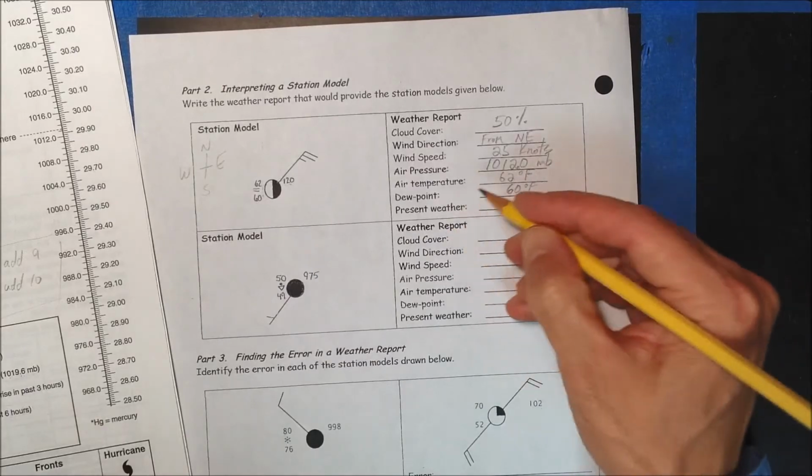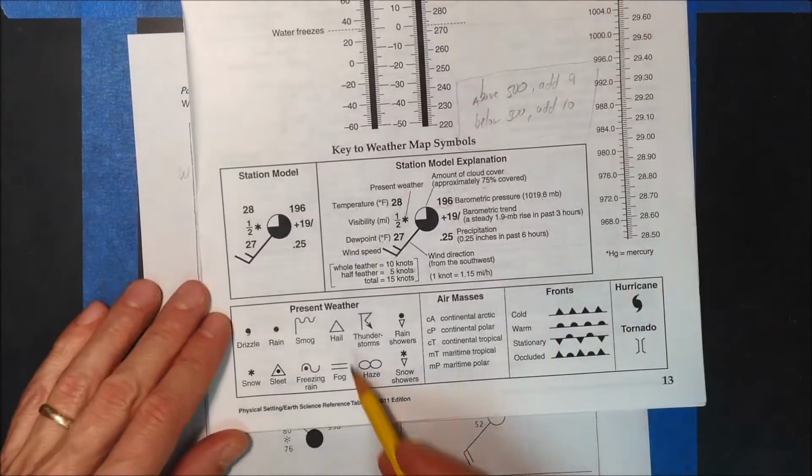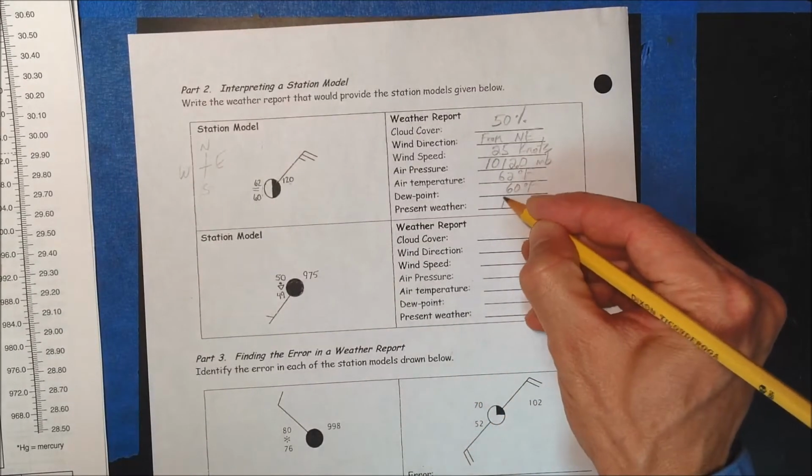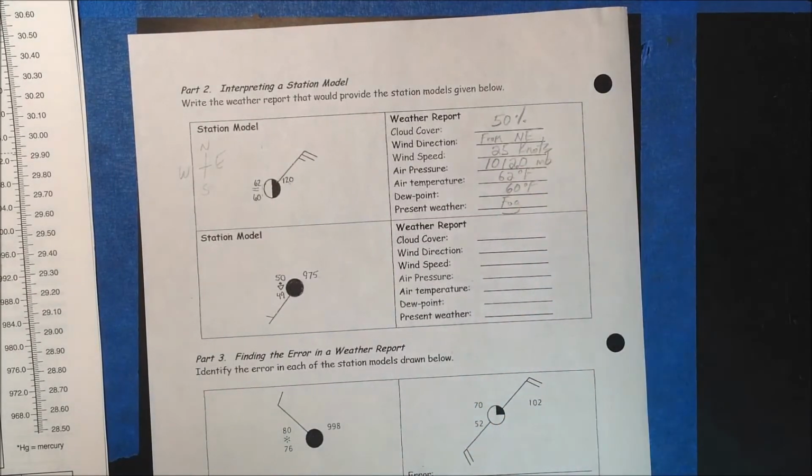Units are vital. Present weather, or those little symbols, it looks like an equal sign. And it's right there, equal sign. That is fog. Present weather: fog. Okay?